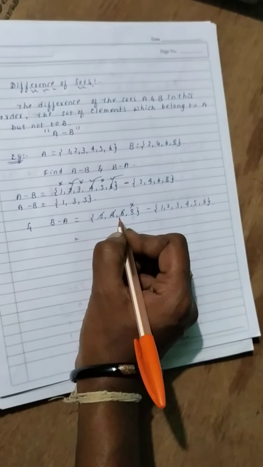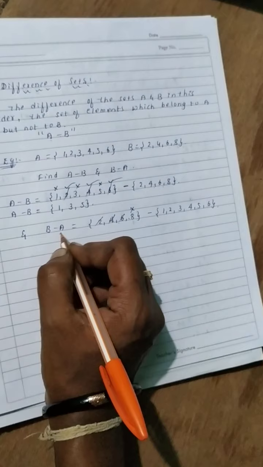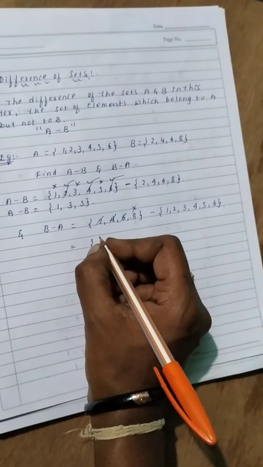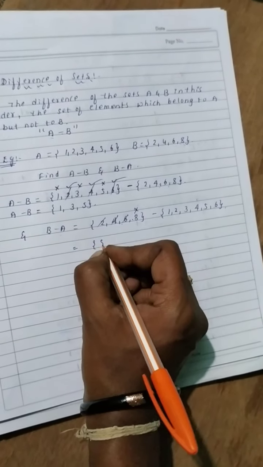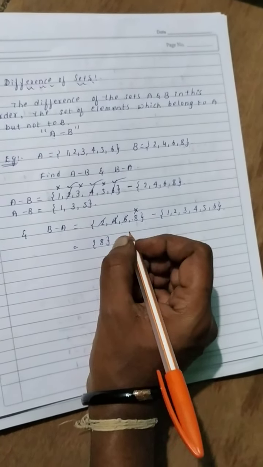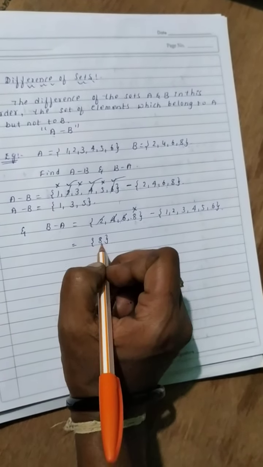The element of B which is not there in A is the difference of B and A. Therefore here it is only 8.